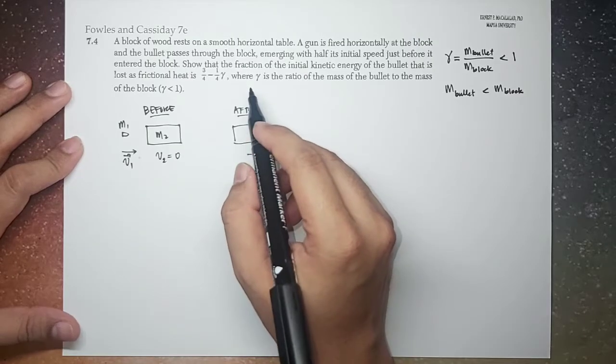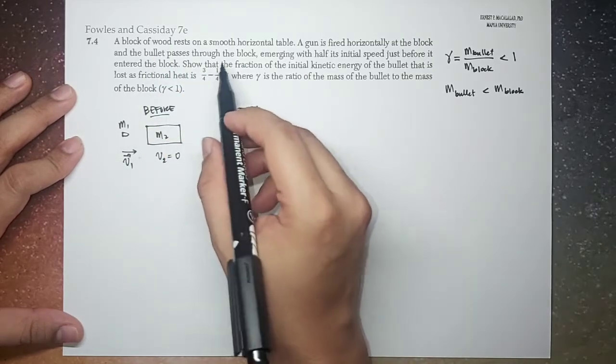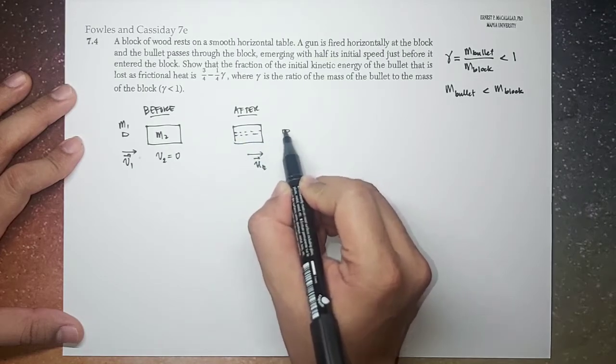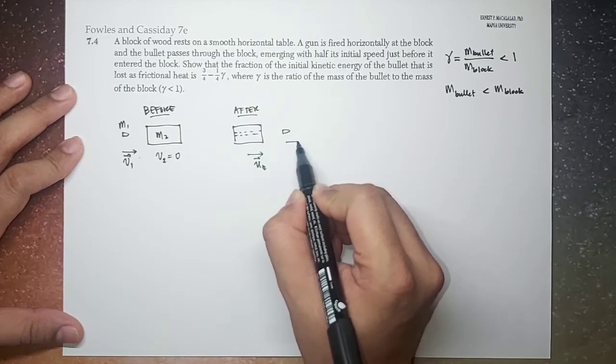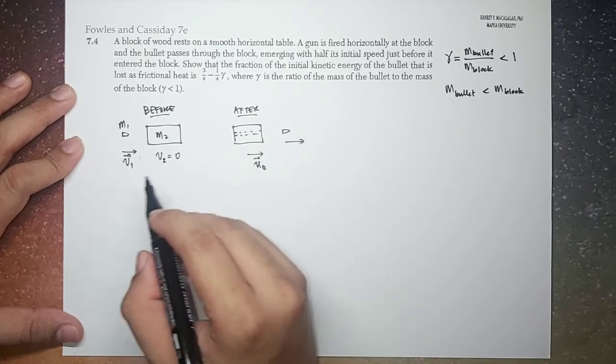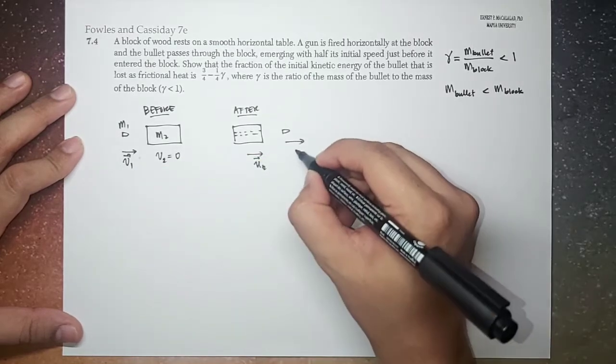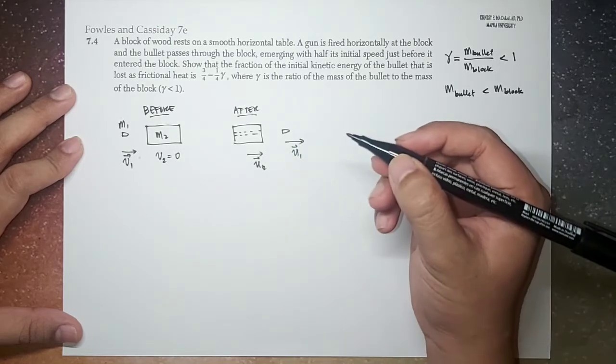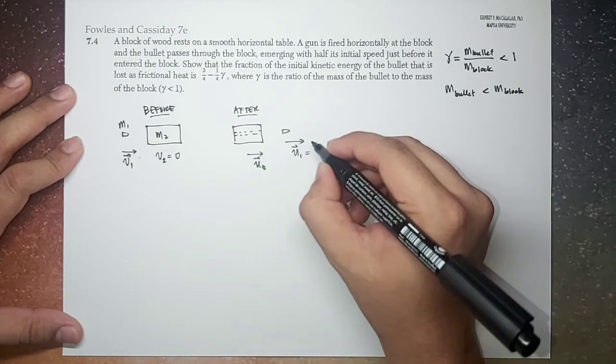However, during collision, the bullet passes through the block. So the bullet continues moving in the same direction as before. This is u1.